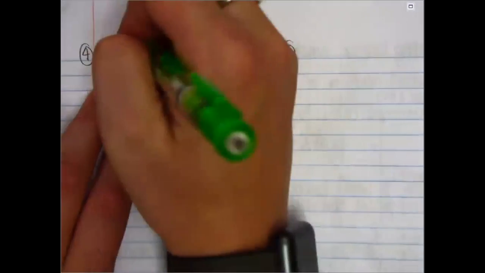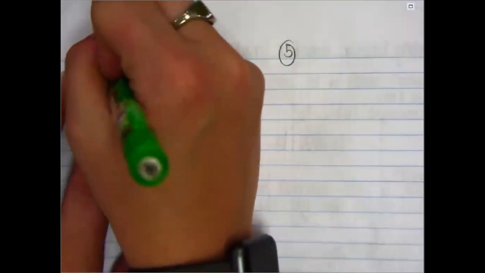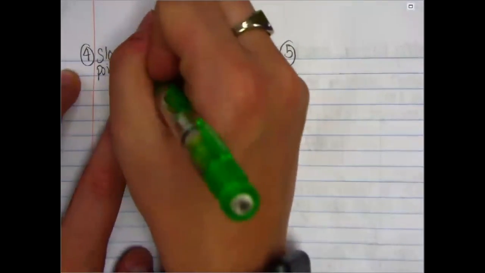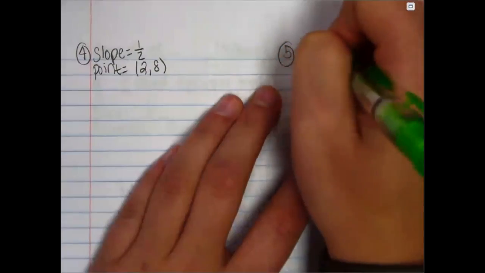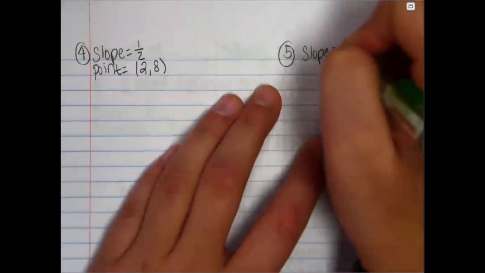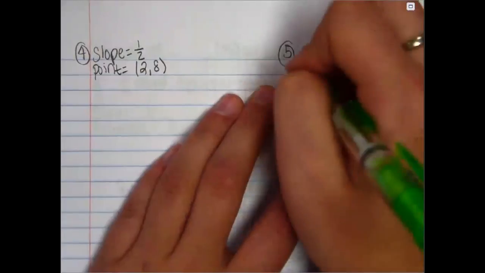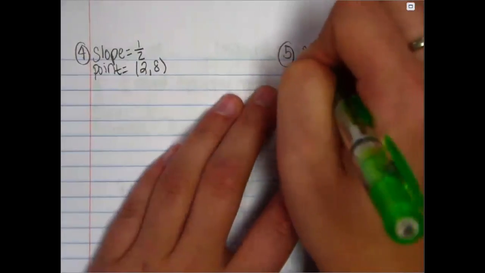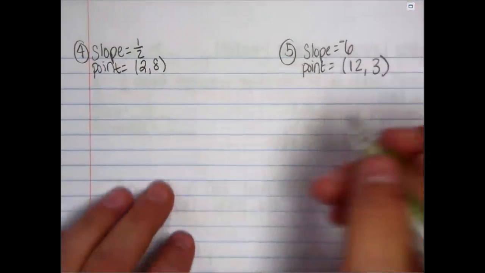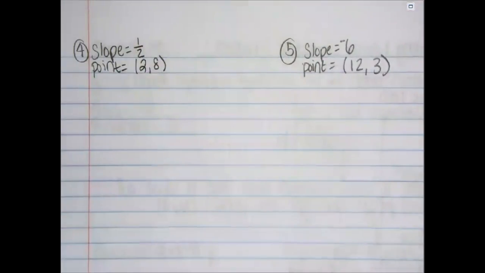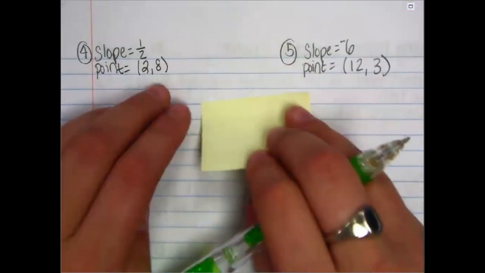So for number 4, slope equals 1/2, point equals (2, 8). Number 5, slope equals, let's go with negative 6, point equals (12, 3).